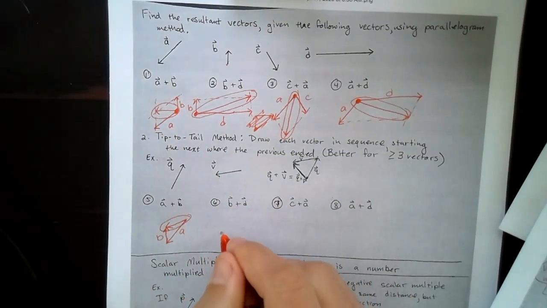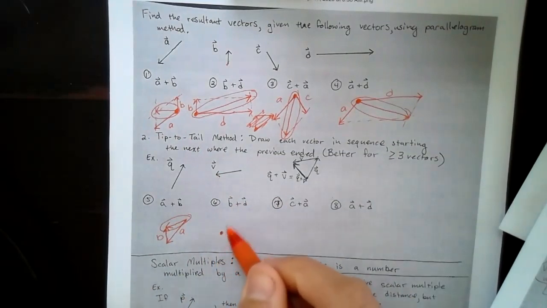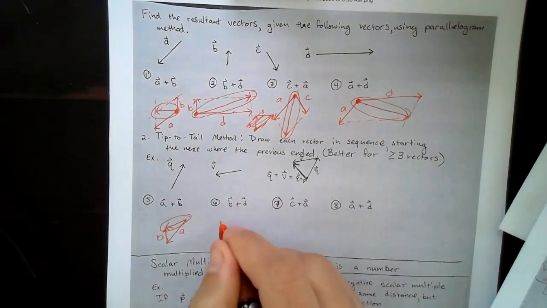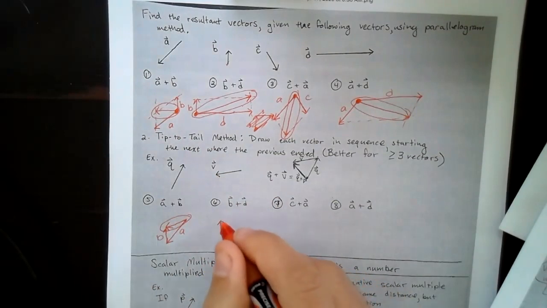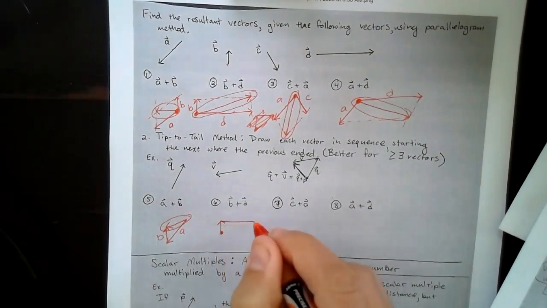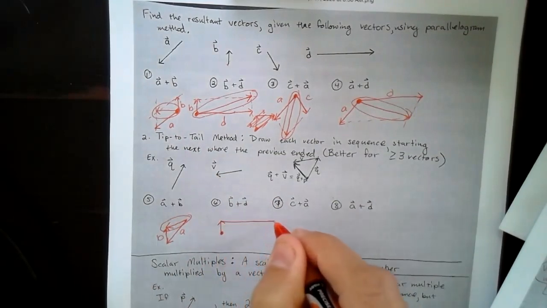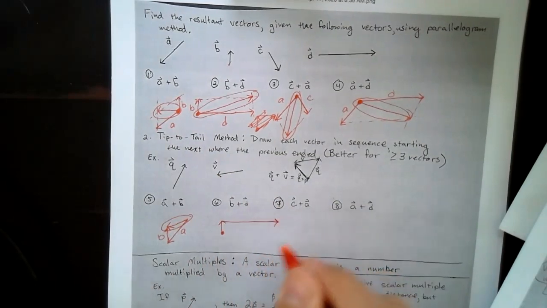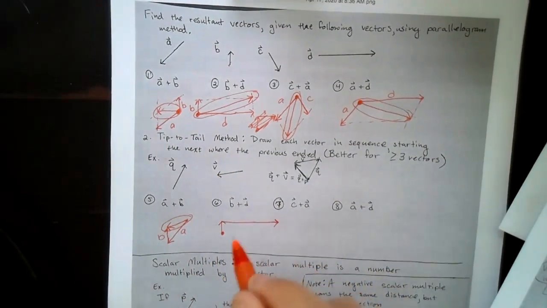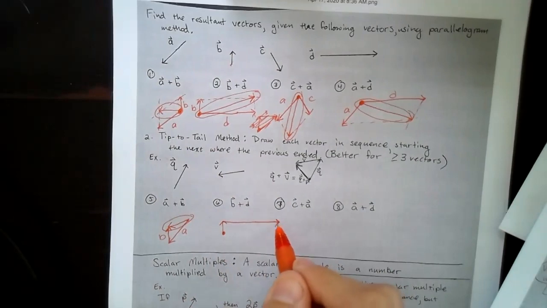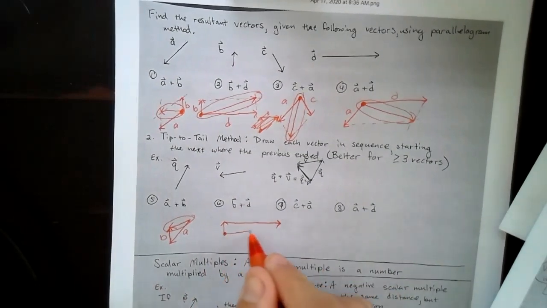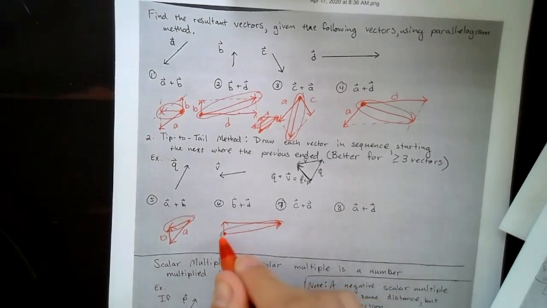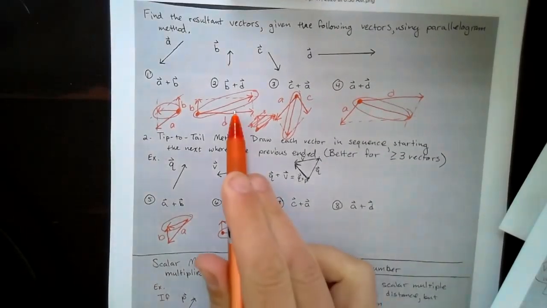Good pausing point. So right here, we're gonna sketch first our B vector. Looks about like that. And then from its tip, we're gonna draw the tail of the next vector. And then we're gonna go from the starting point to the tip of the last vector. Make sure you do that. You're gonna start at your starting point, end at the tip of your last vector. That one looks a lot closer to that.